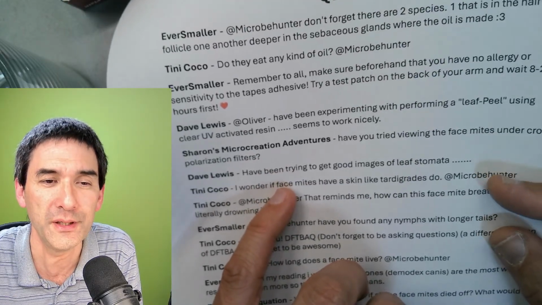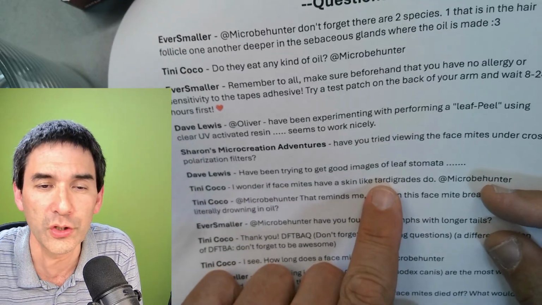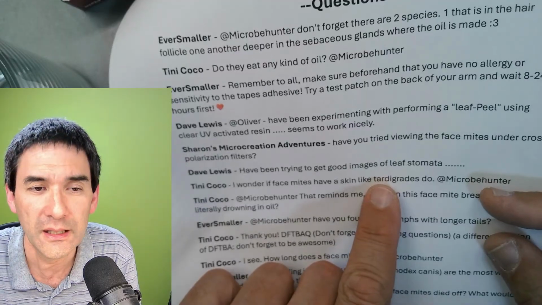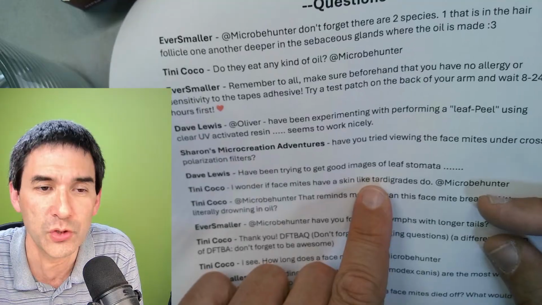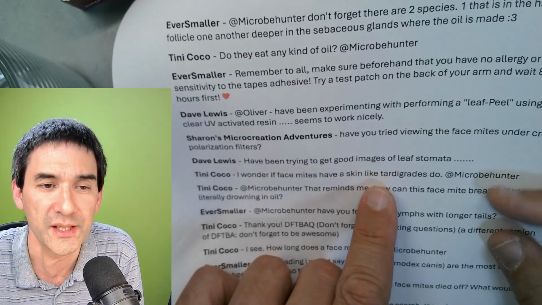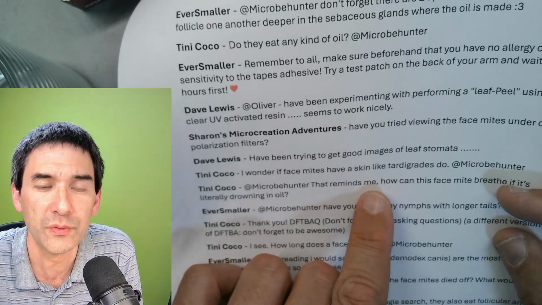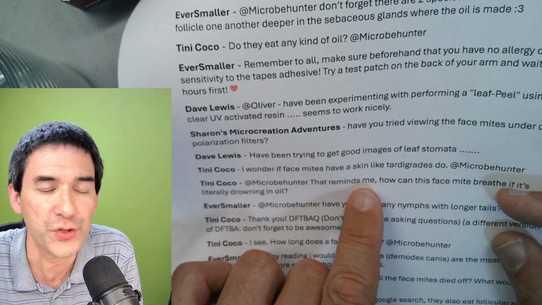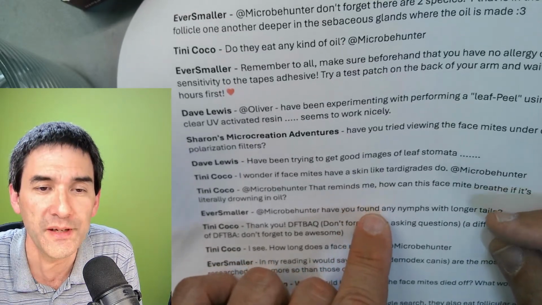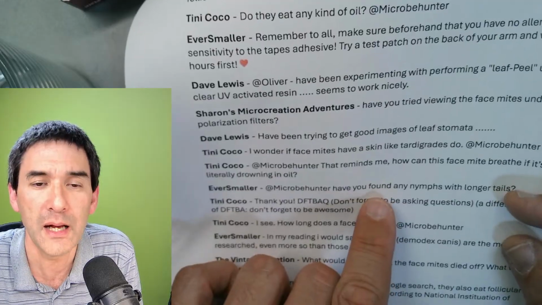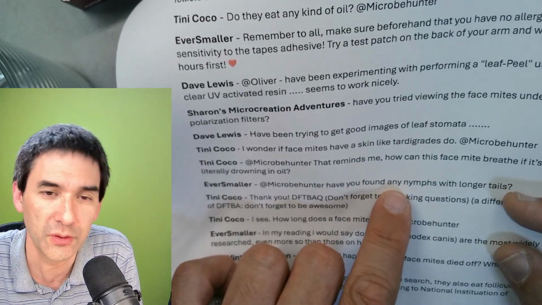By the leaf imprints. Do they have a skin like tardigrades do? As far as I know, tardigrades have a skin made of chitin and face mites as well. So in that sense, chemically, it seems to be similar. Please, somebody research this. How can it breathe? The reason is because the oxygen diffuses through the oil, and it also diffuses through the skin of the face mite. I don't know if the one that we've seen before was actually a nymph. I have to tell you, I don't know.